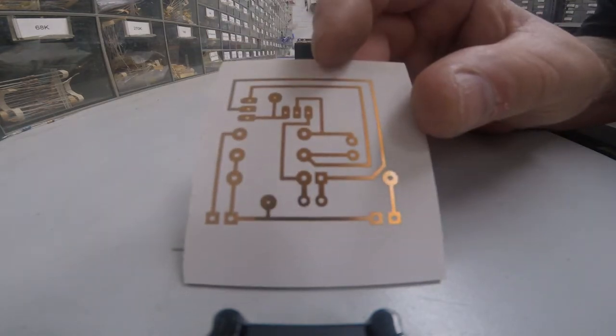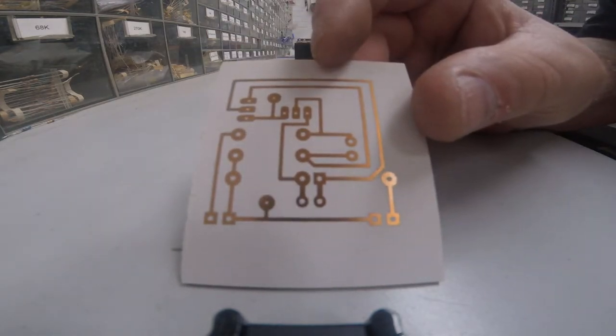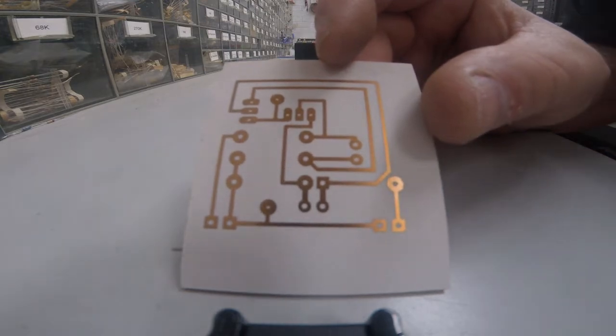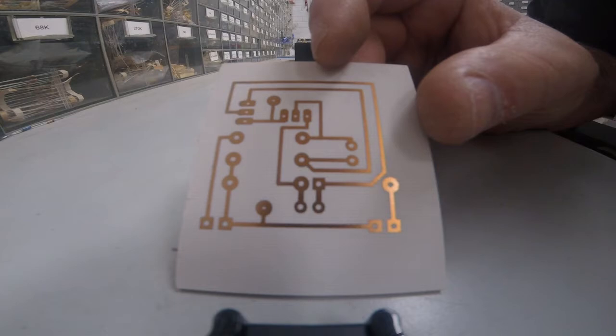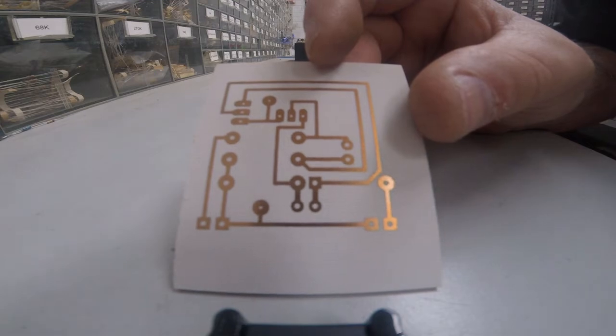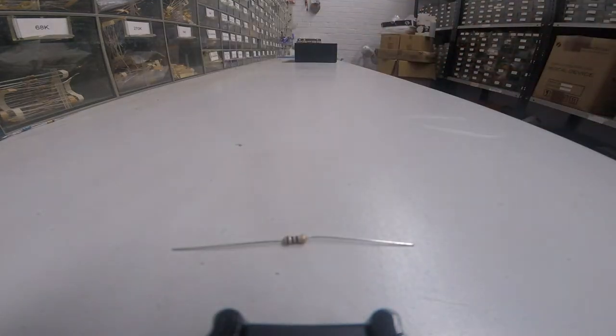You'll see that there are little clear spots. You'll drill those out. But to be honest, I think the ones that you'll get will actually have pre-drilled holes and everything. So it won't look like this, but this is an example of a PCB, a printed circuit board.